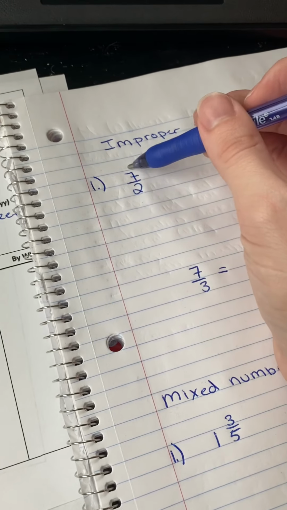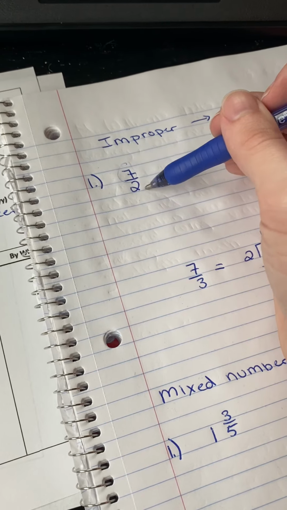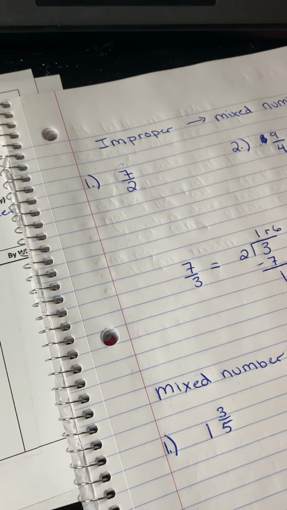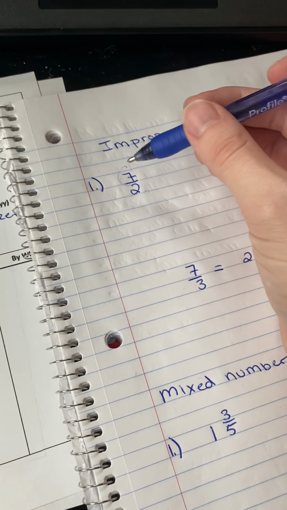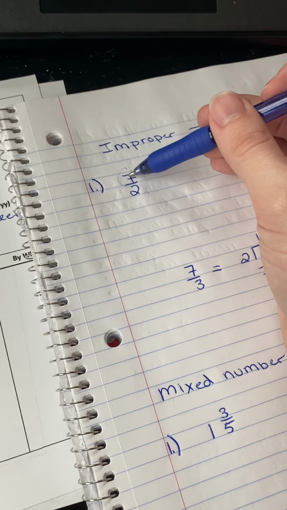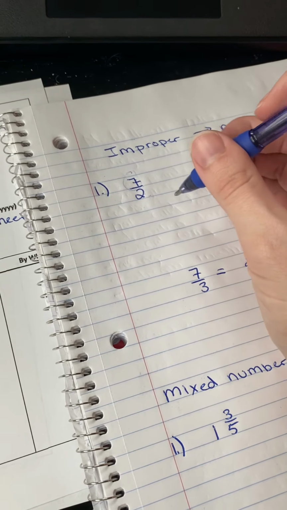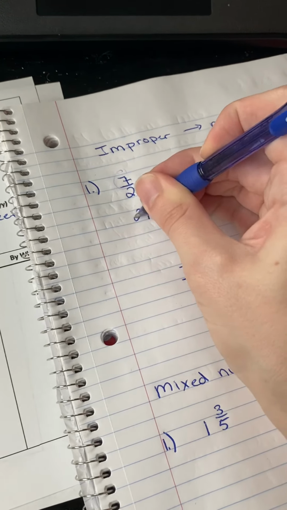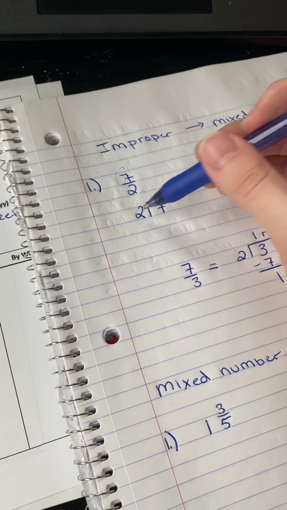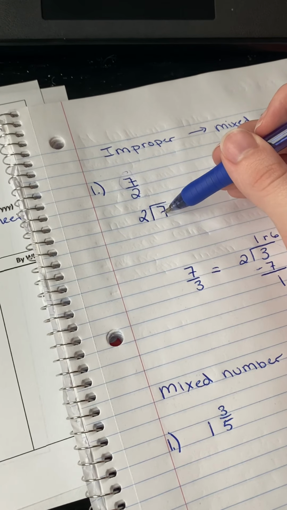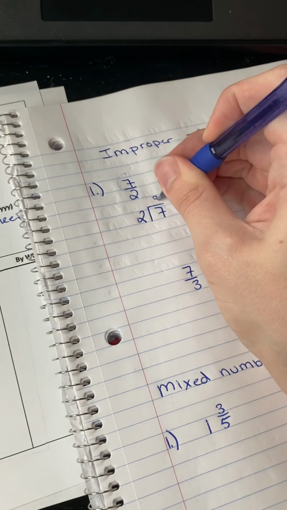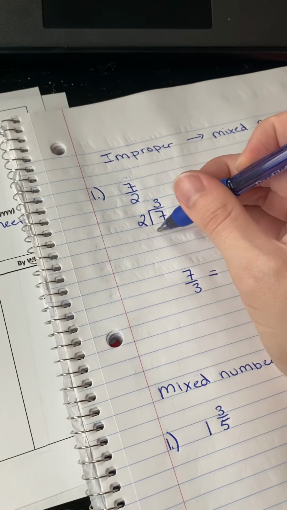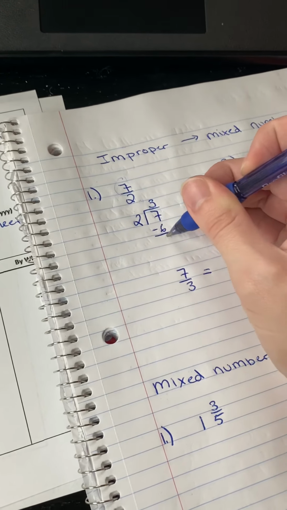An improper means that this number is bigger than the bottom number. And so we need to divide in order to get a mixed number. So the way you're going to set this up, this is saying 7 divided by 2. So when I set up my little division problem, I'm going to put my 7 in the box, my 2 out here. 2 goes into 7 3 times, so I'm going to put a 3 right above the 7. And 2 times 3 is 6, so I'm going to subtract, and I get a 1.